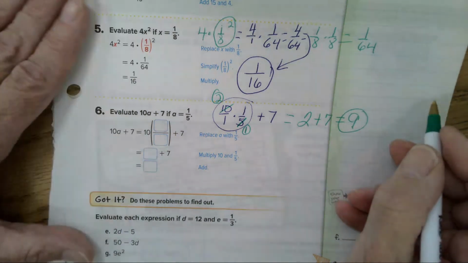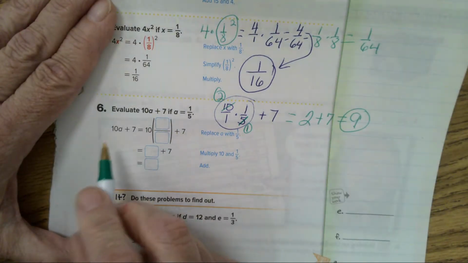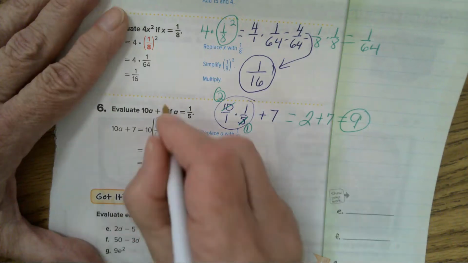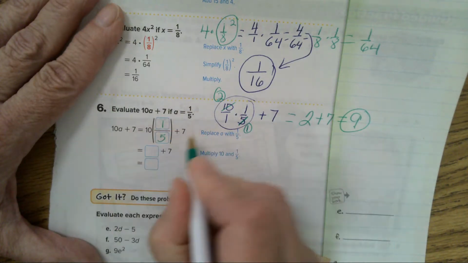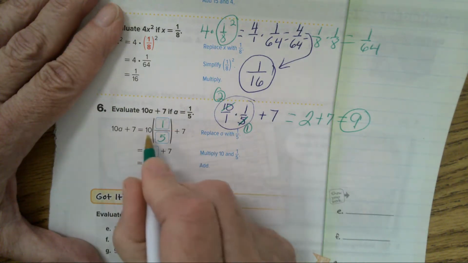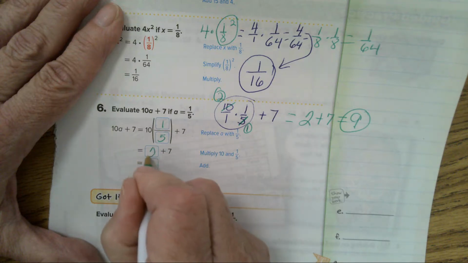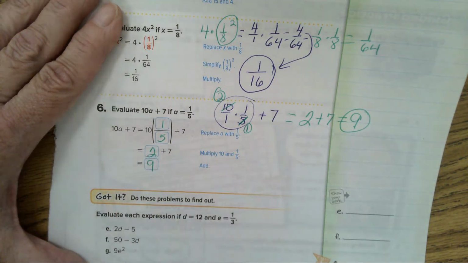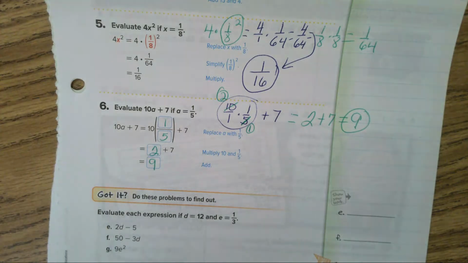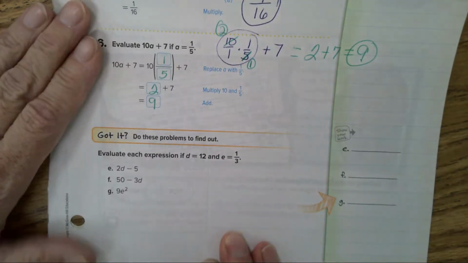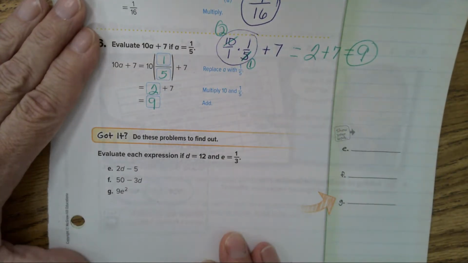Now, if you were filling this in, you would have 10 times 1 over 5 plus 7. 10 times 1/5 is 2, and 2 plus 7 is 9. Now let's do E, F, and G. Here we go.